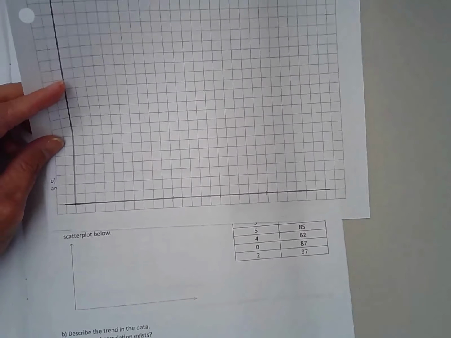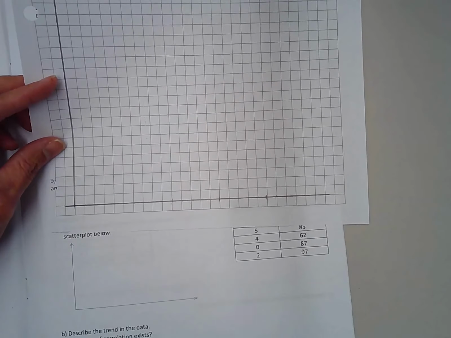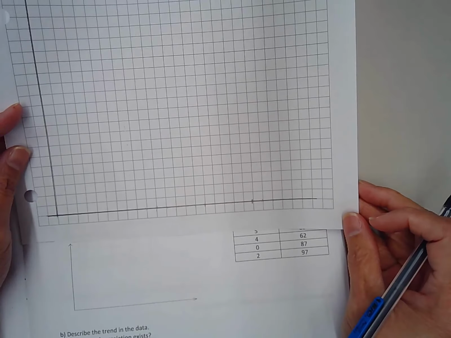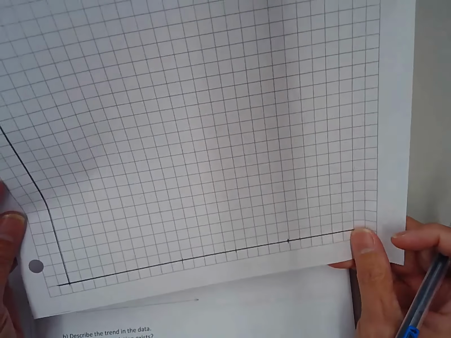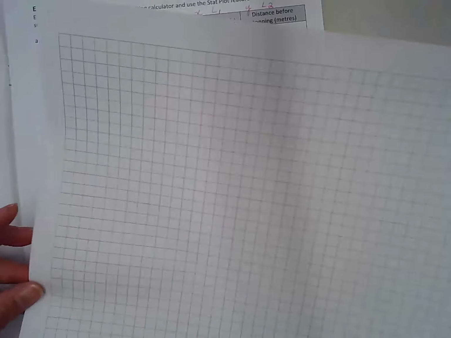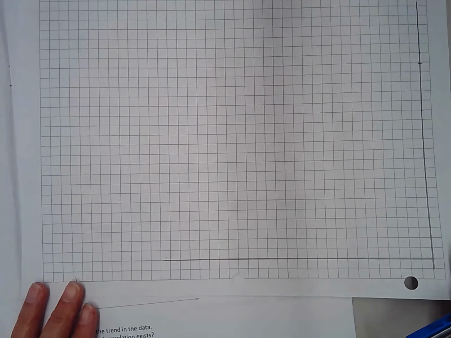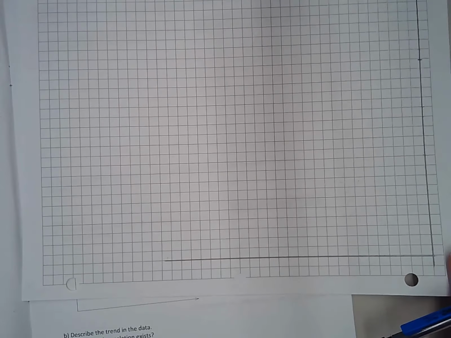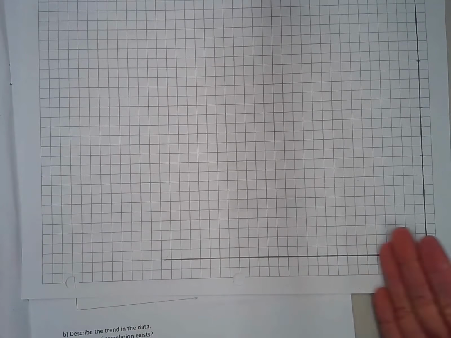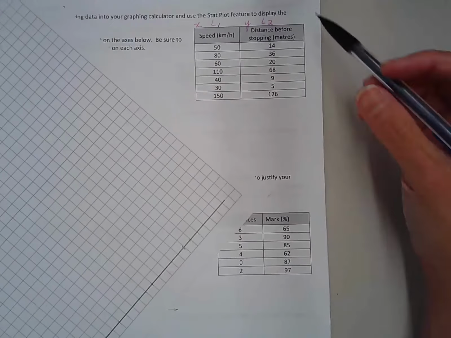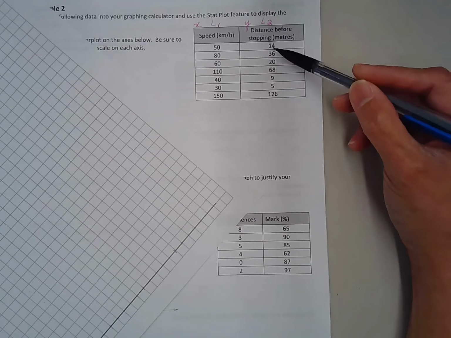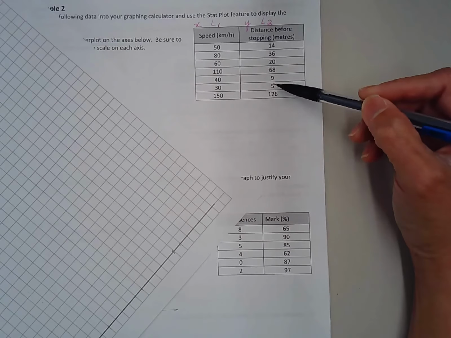Okay, so we could use a scale of 10. Any ideas? But here's the other possibility. What if I go this way? Do you think I'll be able to make a scale of 5 this way? Yeah, I think because we have more room this way. And if we look at the y-axis here, we can go by 5s here as well.